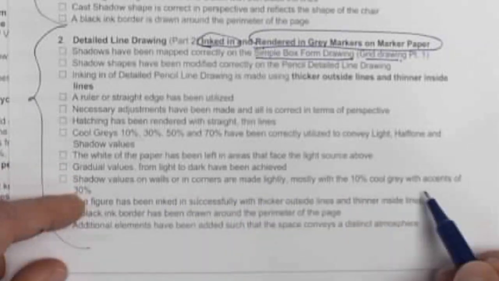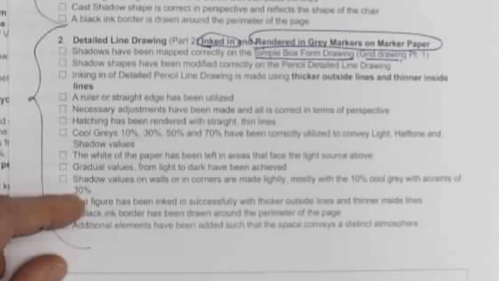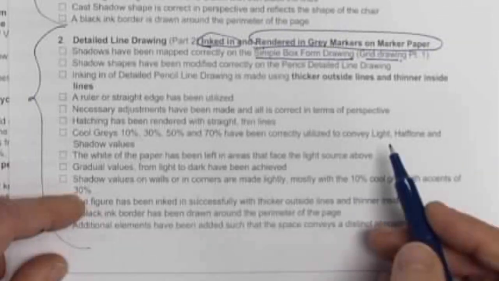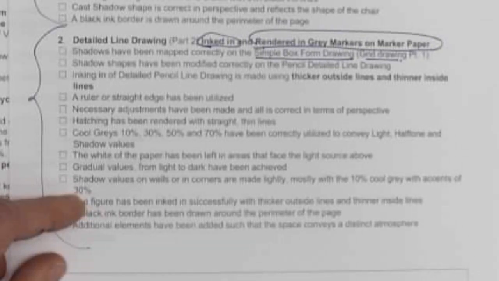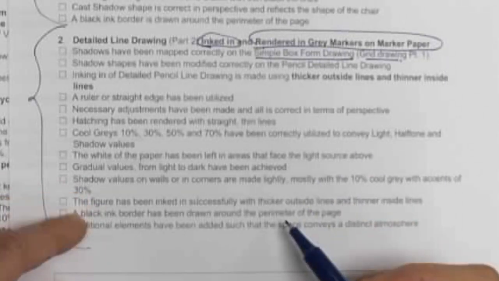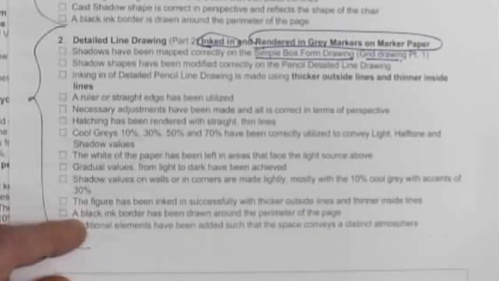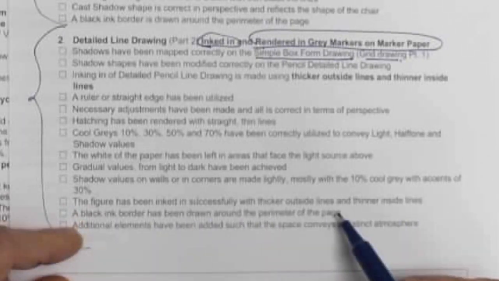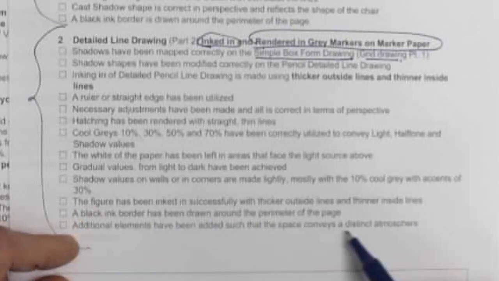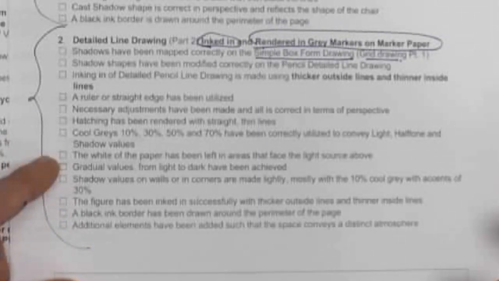On your walls, don't go any darker than a 10%, maybe with a little bit of accent of 30. You don't want big black holes in your corners, but they are dark, see, but they're transparent. They just are. The top part of the wall. See how a square light will make a penumbra? It makes an arc. So on your walls, make that arc so that it's representative of the light. And ink your figure in, but use thicker outside lines and thinner inside lines, just the way that you originally made it. You need a black ink border. And you can add additional elements to convey a distinct atmosphere, so that might be fun. Add some plants, add some other things that you would like.